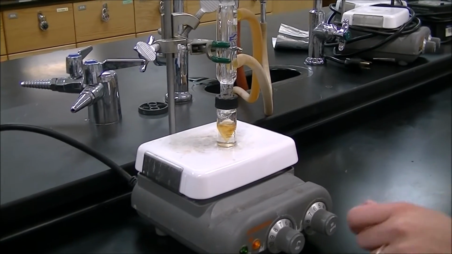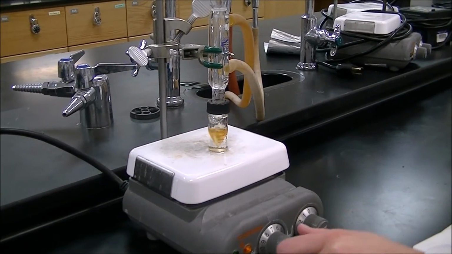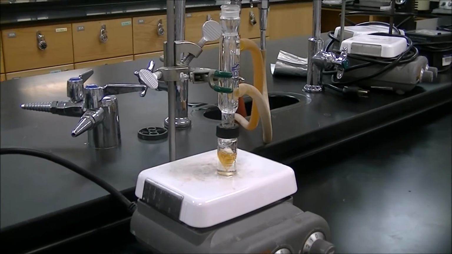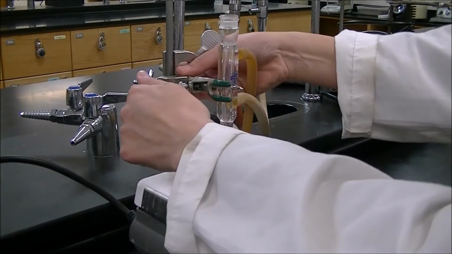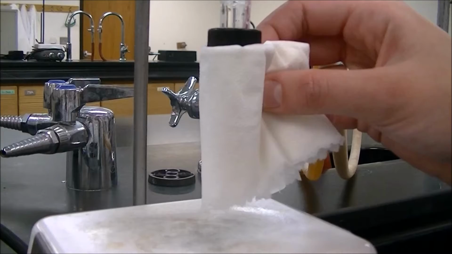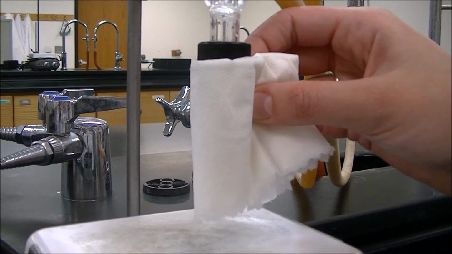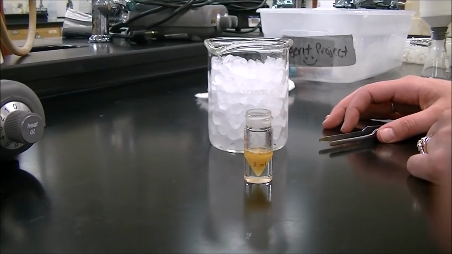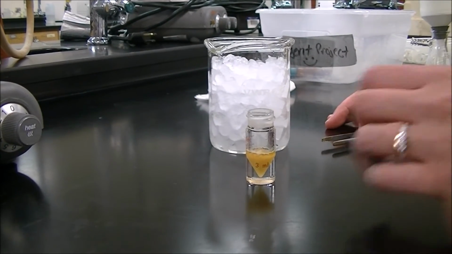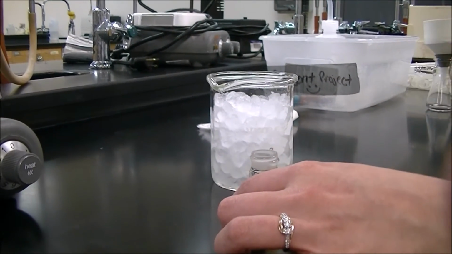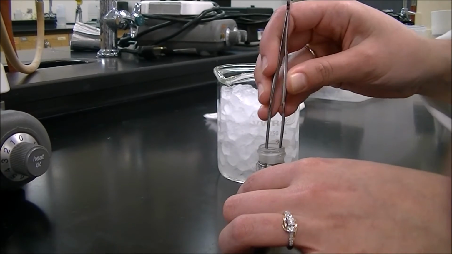After 30 minutes of refluxing, go ahead and turn off the heat and the stir and raise the vial from the hot plate. Use a wet paper towel to help speed up the cooling process. Once your conical vial is cool to the touch, remove the spin vane and add the vial to an ice bath.